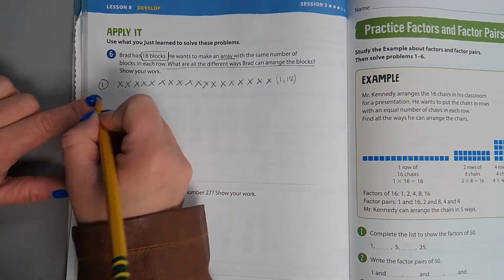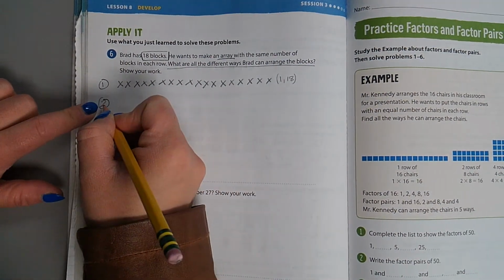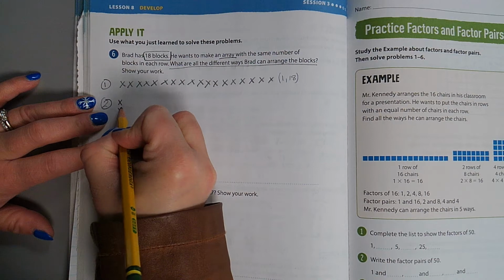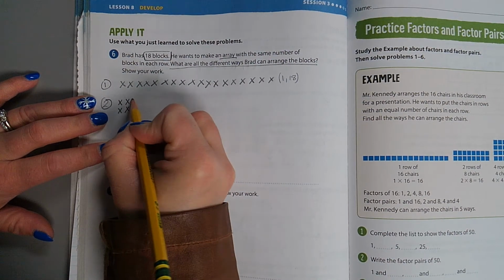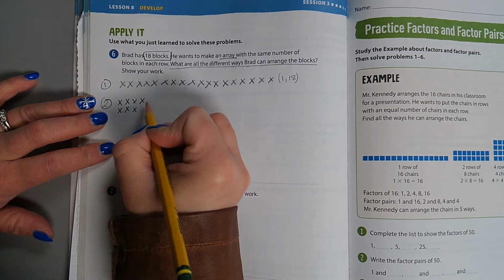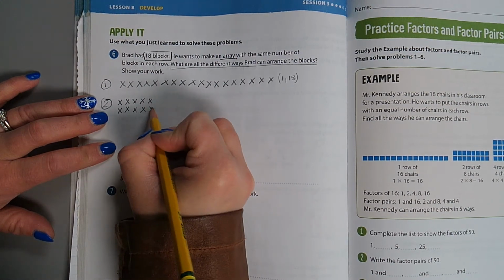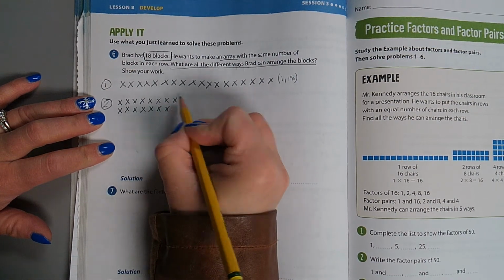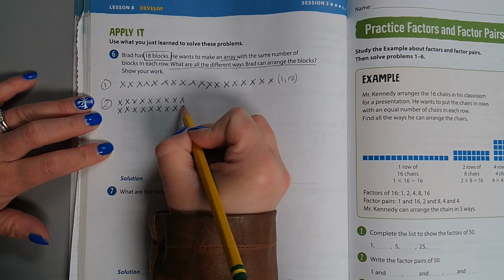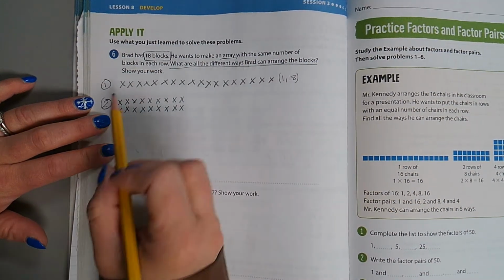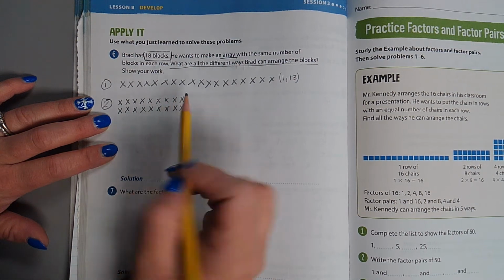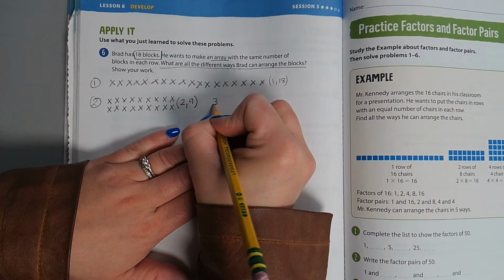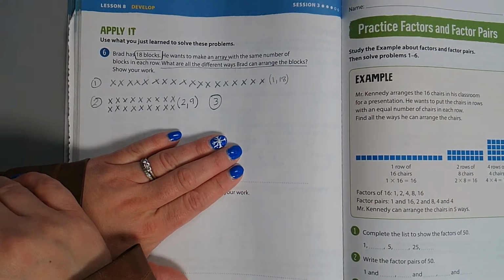Okay, number 2. So how many rows am I going to use for number 2? 2. So 18 blocks, so we're going to go 1, 2, 3, 4, 5, 6, 7, 8, 9, 10, 11, 12, 13, 14, 15, 16, 17, 18. That's it. So we can count 1, 2, 3, 4, 5, 6, 7, 8, 9. So we know our factor pair here is 2 by 9. Well, let's do number 3. How many rows am I going to have for number 3?